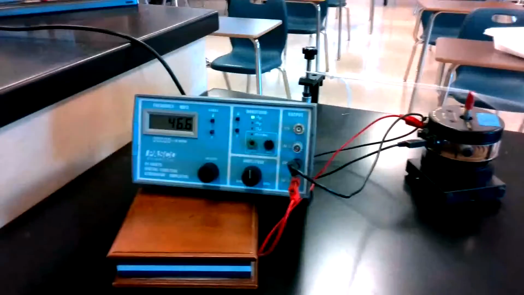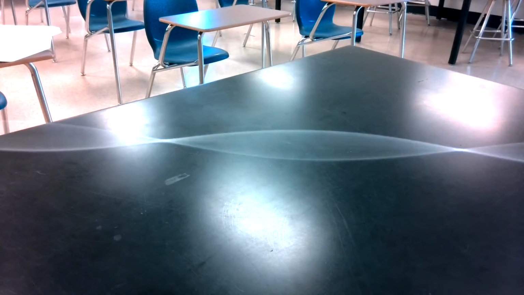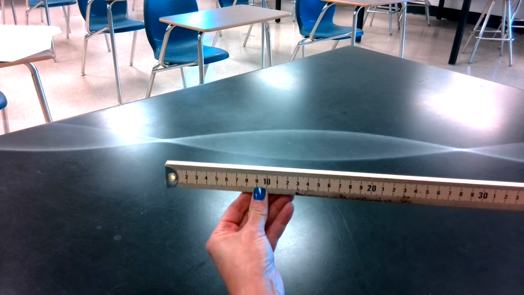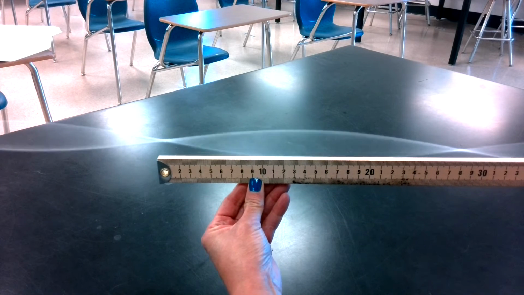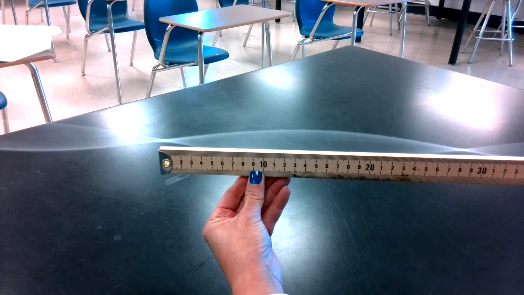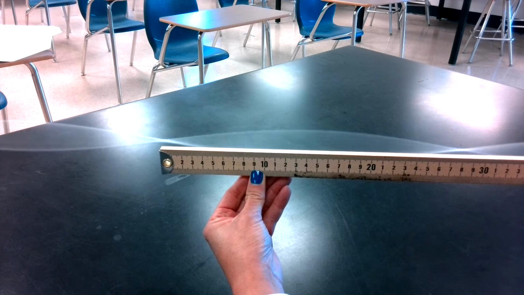All right, so this frequency is 46.6 hertz. I've got a standing wave here. It's a little bit harder to measure one full wave. So what I'm going to have you do is measure half of a wave. From node to node is half of a wave. Measure that and double it to get one full wavelength.